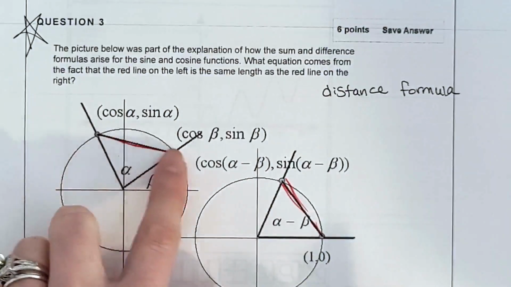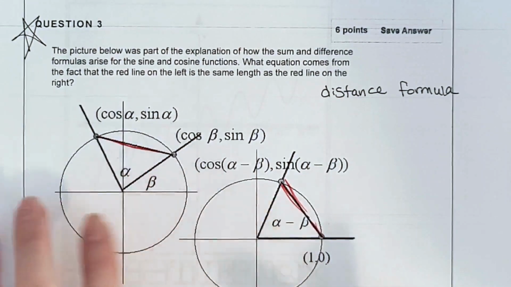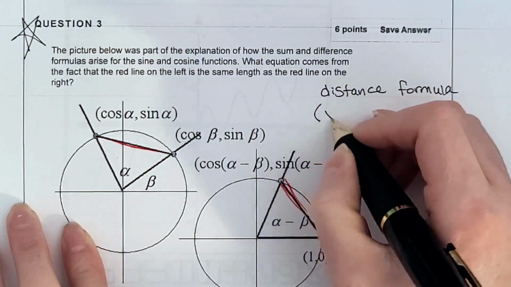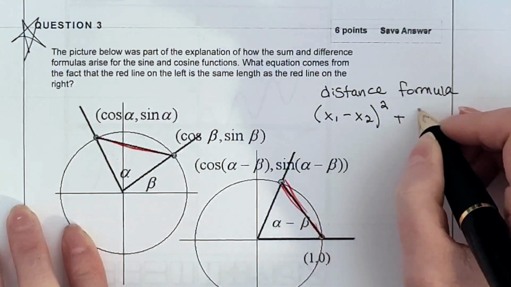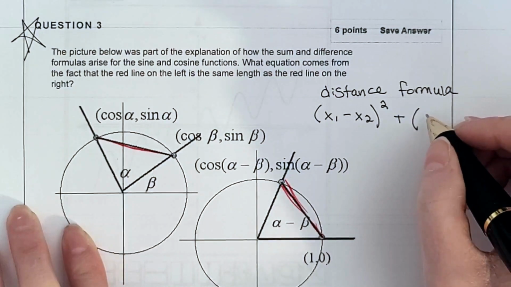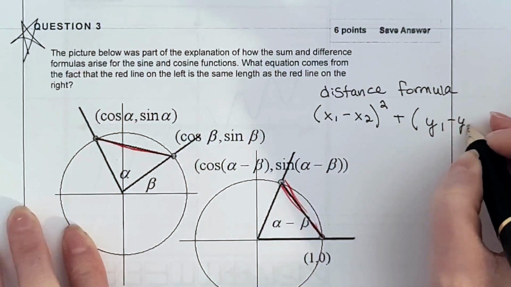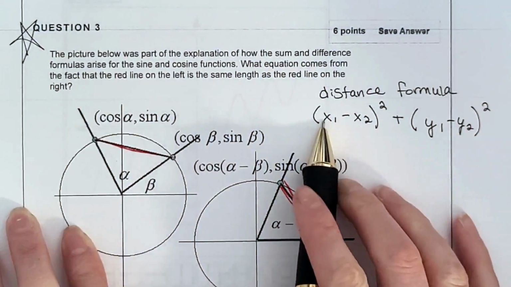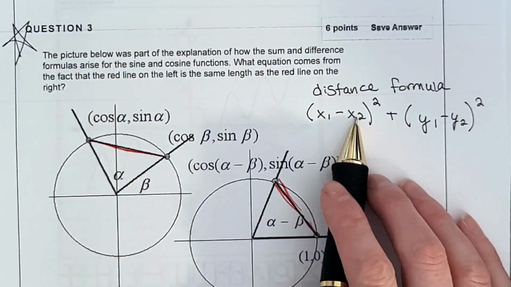Since we want to calculate the distance between 2 points and we want to show that they are the same. So the distance formula is x1 minus x2 squared plus y1 minus y2 squared. Of course, you can put x2 minus x1. It doesn't really matter, okay?